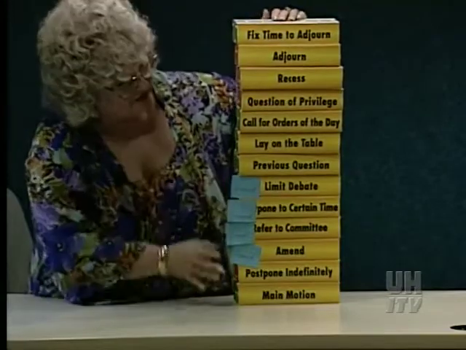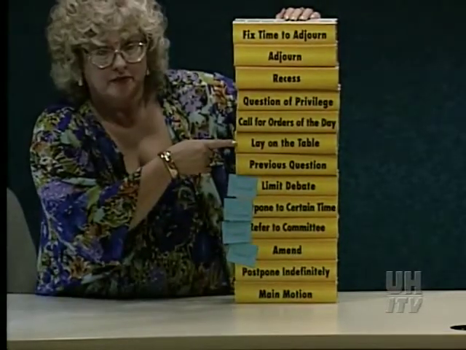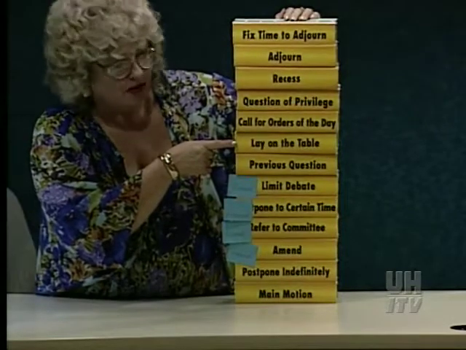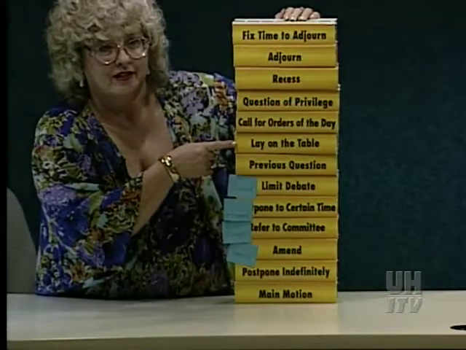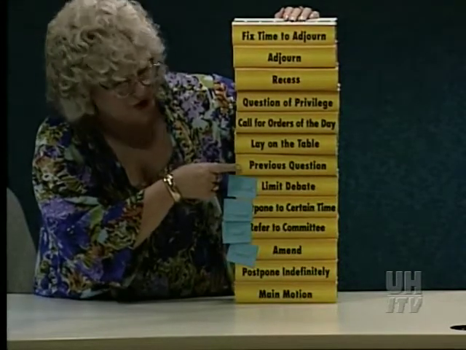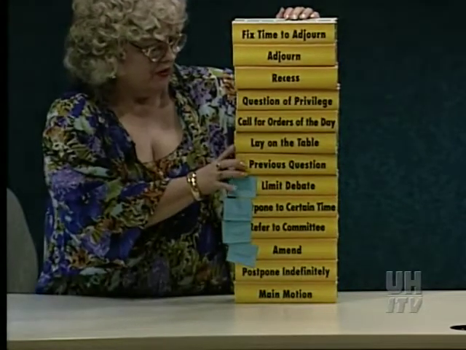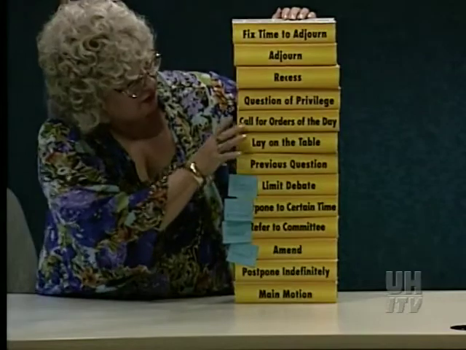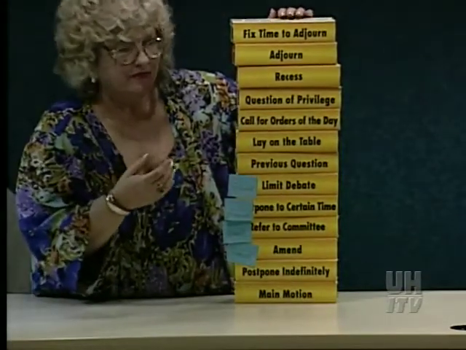Okay. Lay on the table. Is that debatable? No. Is that amendable? No. What kind of vote does it need? Majority vote. Okay. What about previous question? 2/3. Okay, that cuts off the right of the minority to be heard for sure. Lay on the table, it'll come back up sometime.